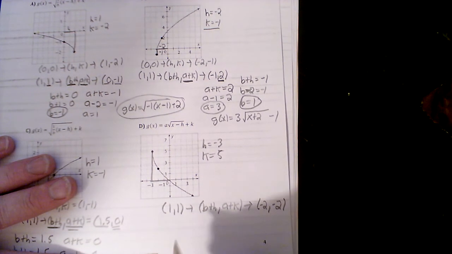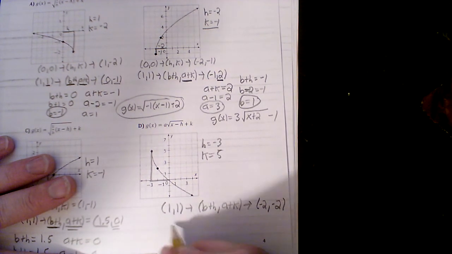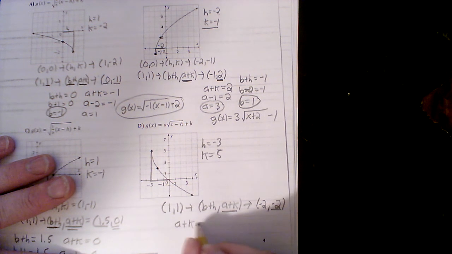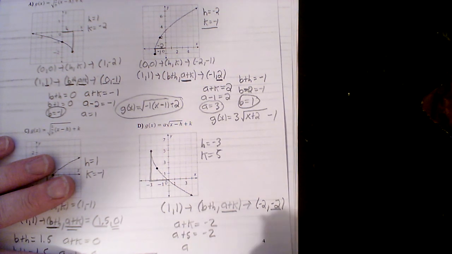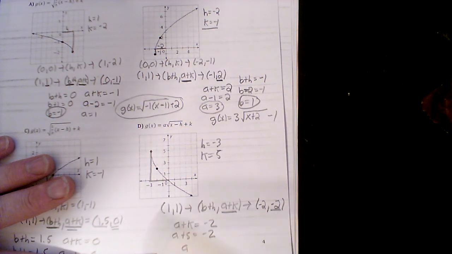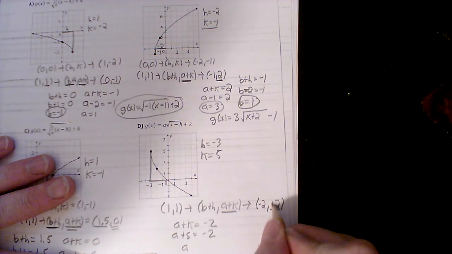And it wants us to solve for a, so let's do a. Alright, we know a plus k is equal to -2. We'll plug in the k that we have. a plus 5 equals -2. If we subtract, oh, you know what? That is a -2. That is a +2. Look, I went over 2 and up 2, so we're going to plug that in as a +2. If we subtract 5, we get a equals -3.